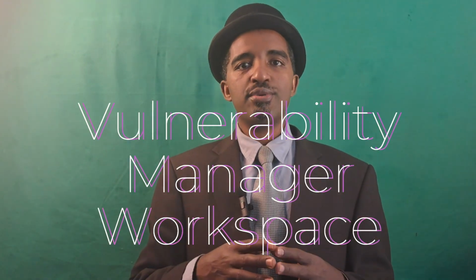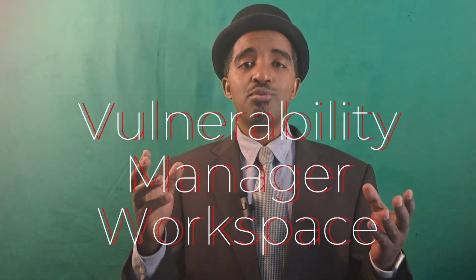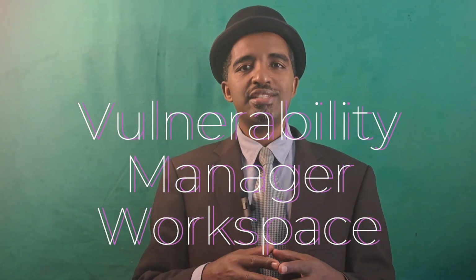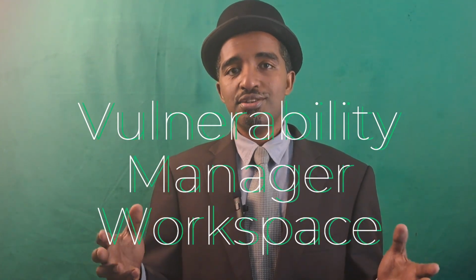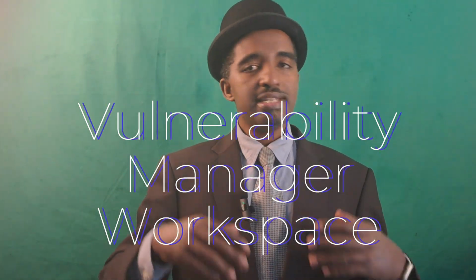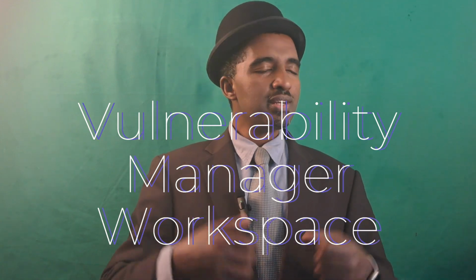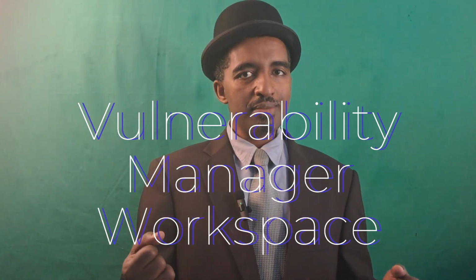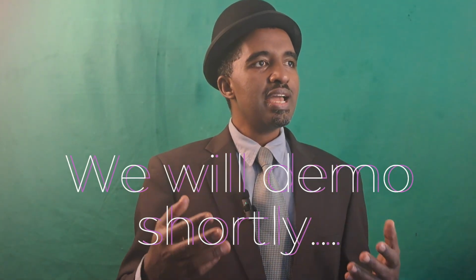The first workspace that we're going to cover is the Vulnerability Manager Workspace. This workspace is designed for vulnerability analysts. These are the security teams, right? They use the Vulnerability Manager Workspace to monitor the vulnerabilities. What are the vulnerabilities in my environment? They monitor those vulnerabilities, their severity and so on.